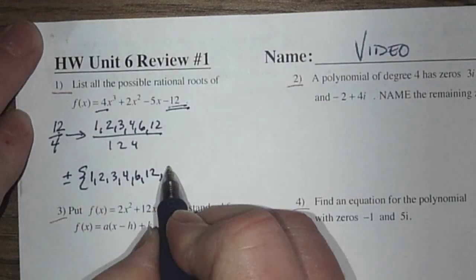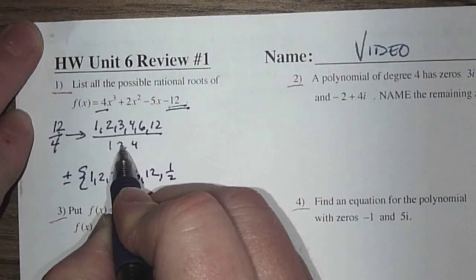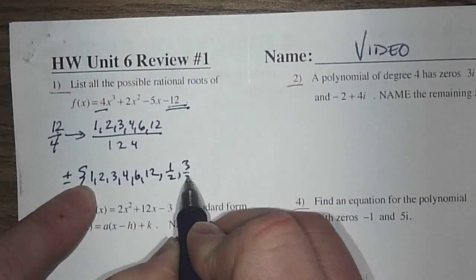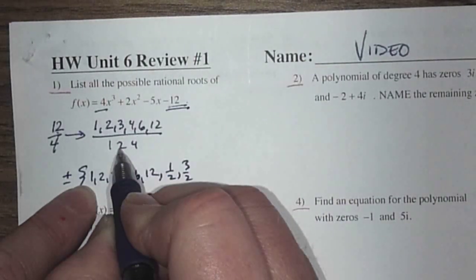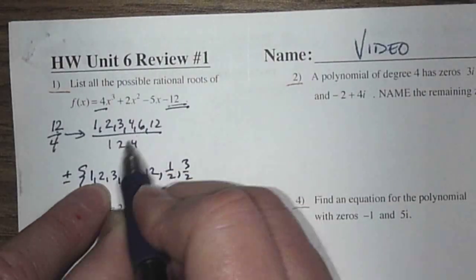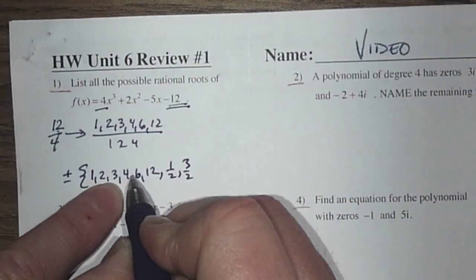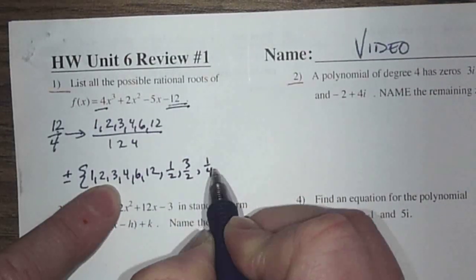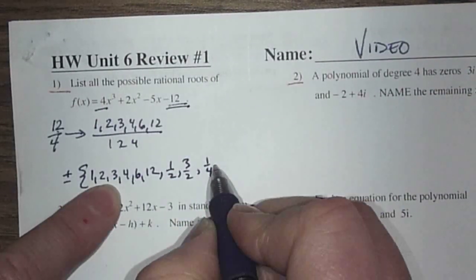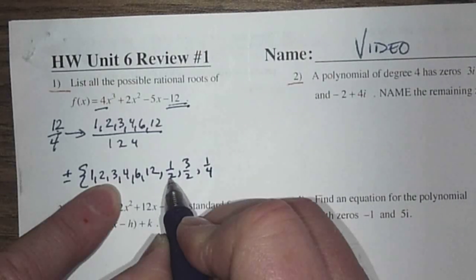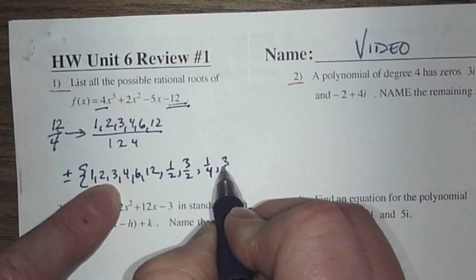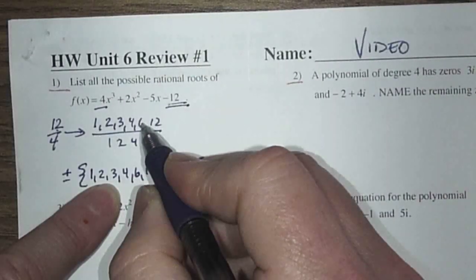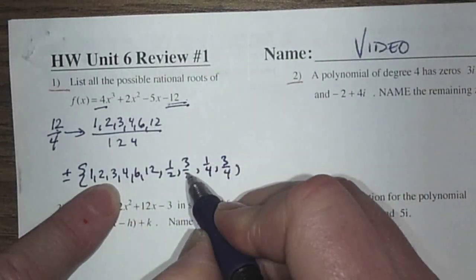Put everything over 2, so 1/2. 2 over 2 is actually 1, so we don't need that. 3 over 2. 4 over 2 is 2, I already got that number. 6 over 2 is 3, and 12 over 2 is 6, so we're good. Now everything over 4, so 1/4. 2 over 4 is 1/2, I have that. 3 over 4. 4 over 4 is 1. 6 over 4 is 3/2, I already have that.